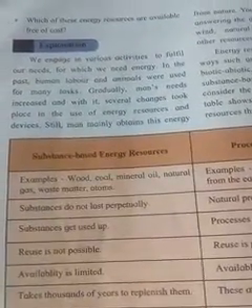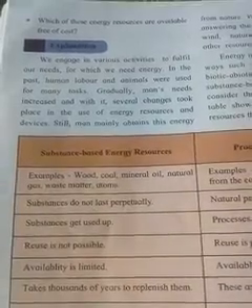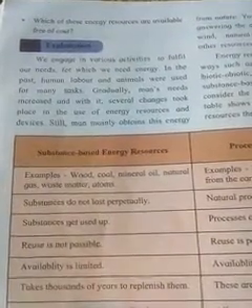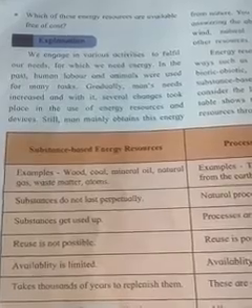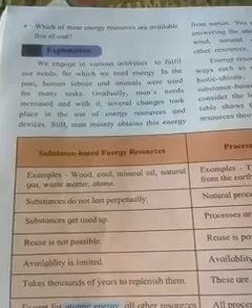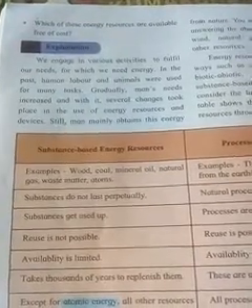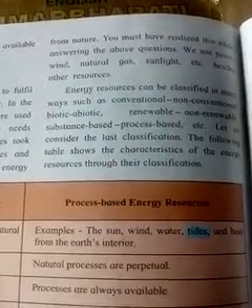Also, see the explanation given here. We engage in various activities to fulfill our needs, for which we need energy. In the past, human labor and animals were used for many tasks. Gradually, man's needs increased and with it several changes took place in the use of energy resources and devices. Still, man mainly obtained energy from nature. You must have realized this while answering the above questions. We use petrol, wind, natural gas, sunlight, besides other resources.